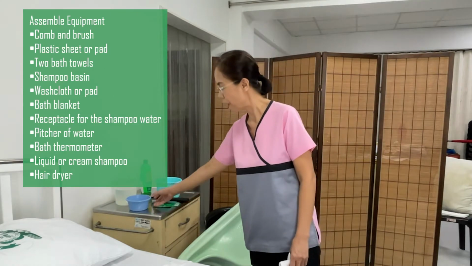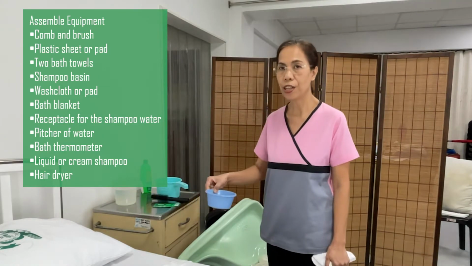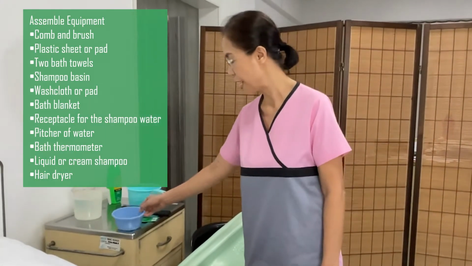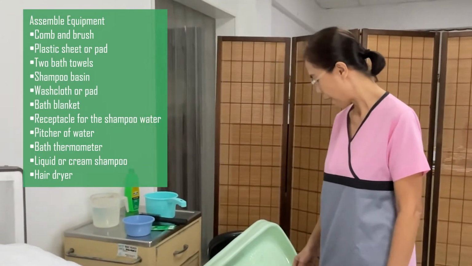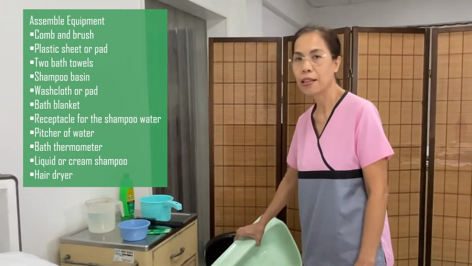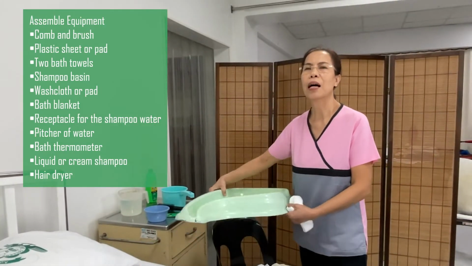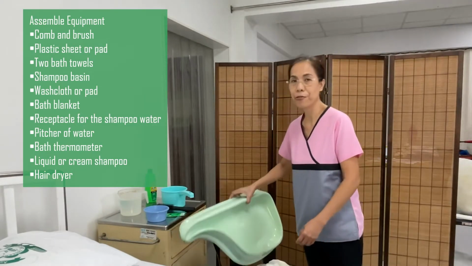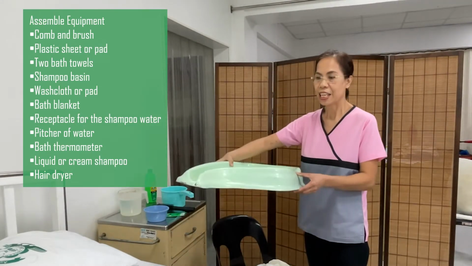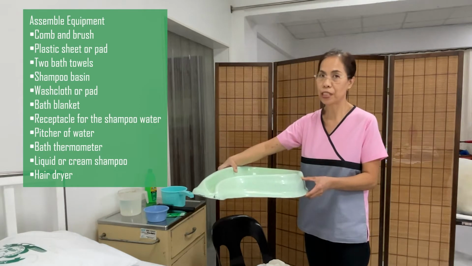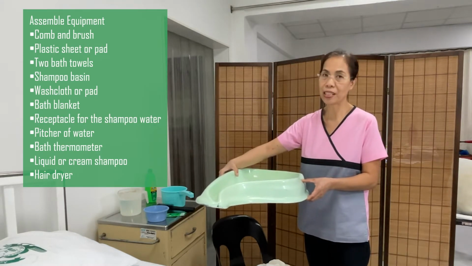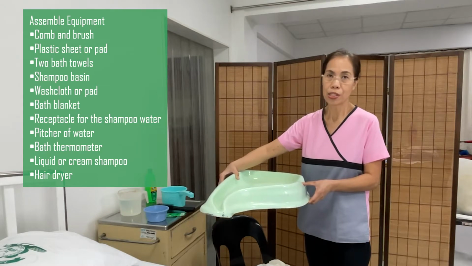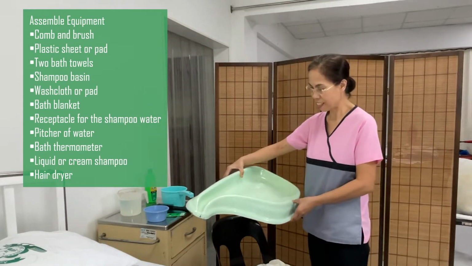So I have here a container wherein I will mix the shampoo that will be used for the patient. And then you have your shampoo basin. You will see this is the one you will put under the patient's head so that it will receive the water that you used in rinsing the patient's hair.